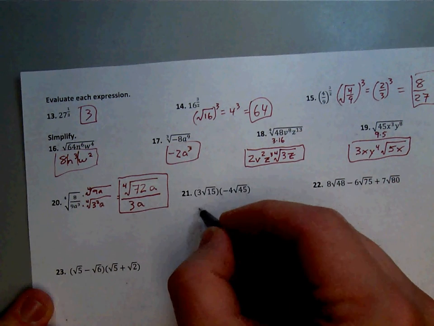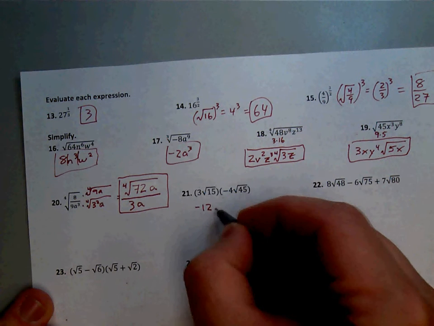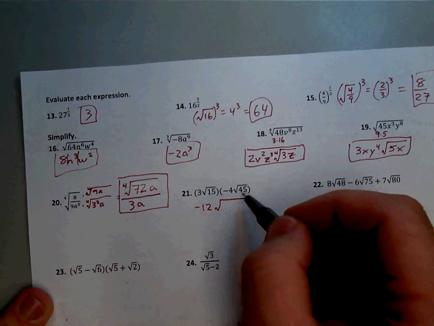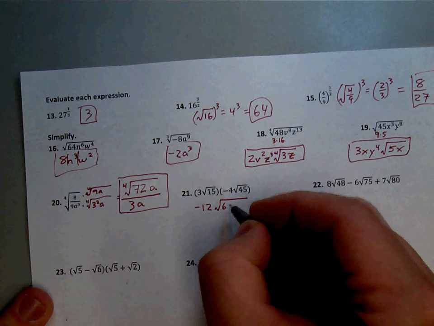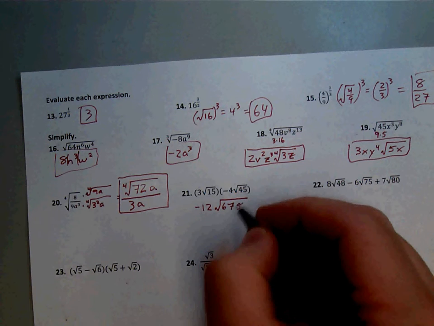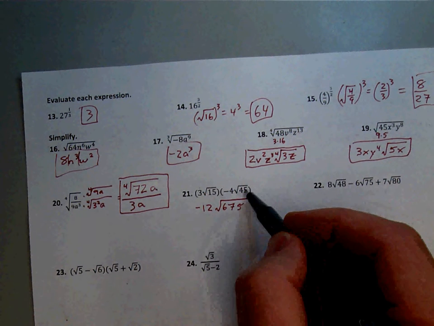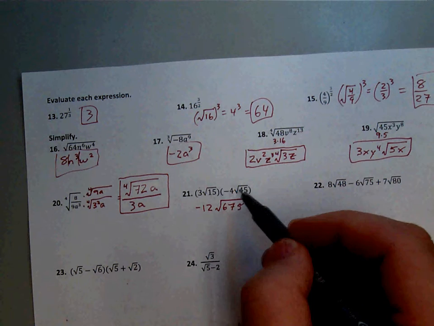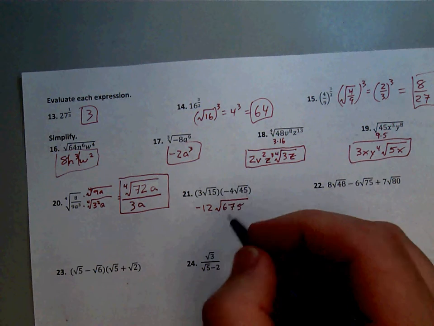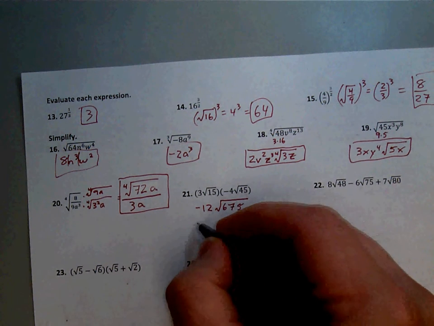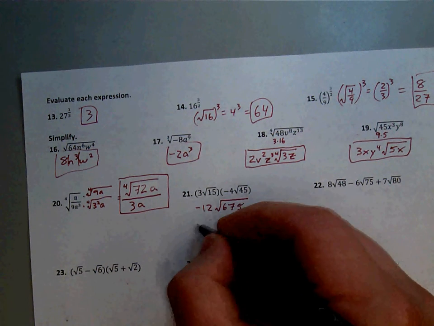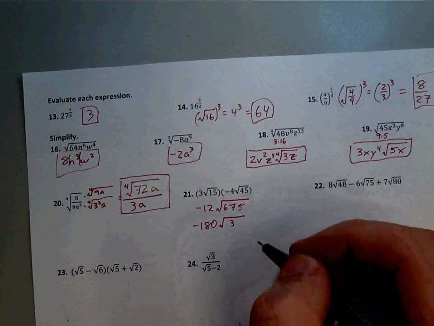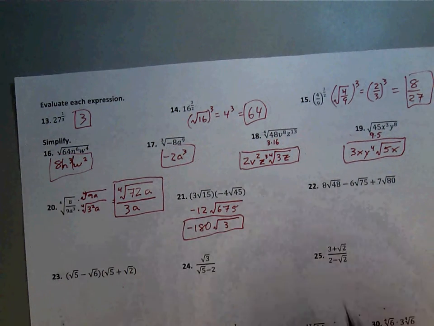Number 21, 3 times negative 4 is negative 12. And then we're going to have 15 times 45, that's 675, I believe. And so then I can pull, 45 is 15 times 3. So there was a 15 here and a 15 there. So I know I'll be able to pull out a 15, which is 225. So pull a 15 out times the negative 12, that's negative 180. And I'm left then with just 3. So negative 180 times the square root of 3.